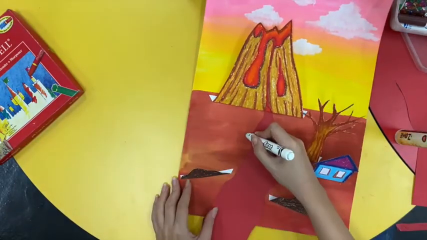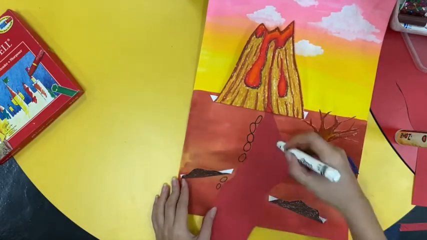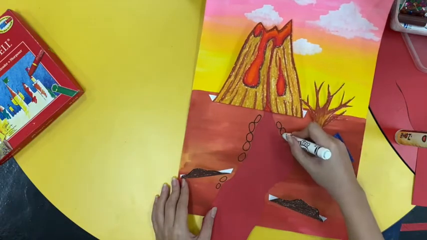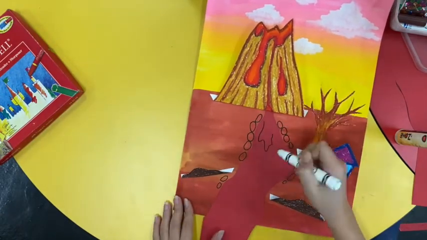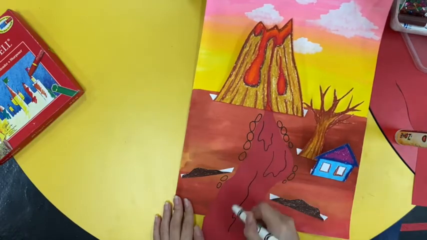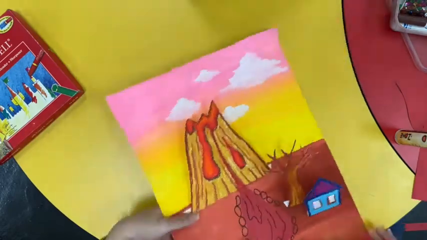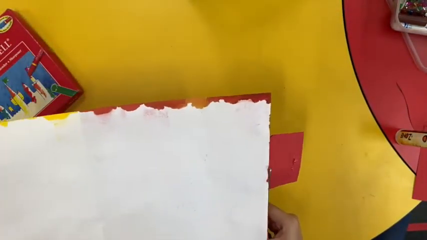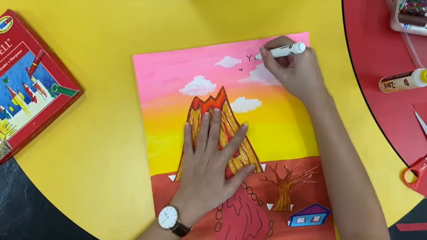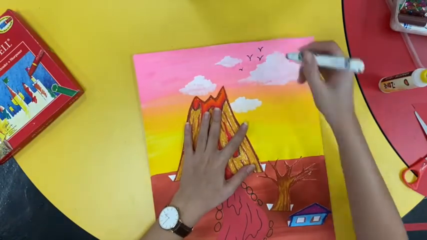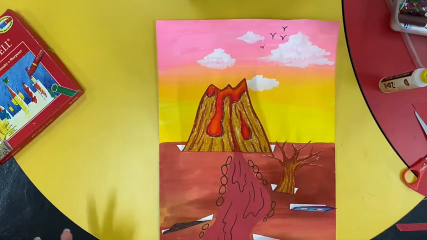When you're done sticking everything down, you can go in and add details or textures using crayon or color markers. It's up to you. I added some birds and I added these lava lines in my stream. And there you go, it's so simple to make a pop-up landscape artwork.